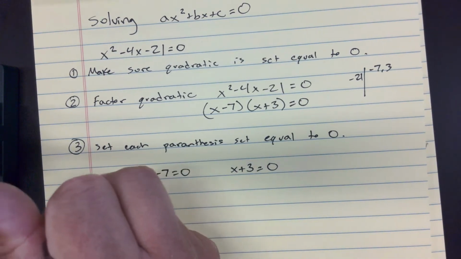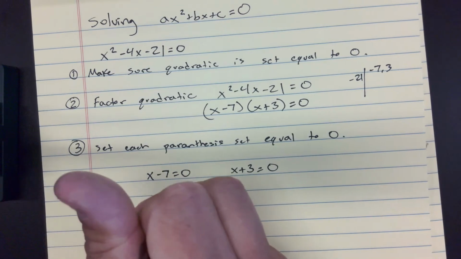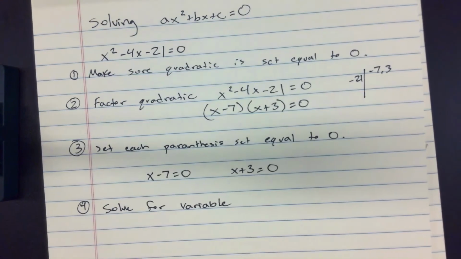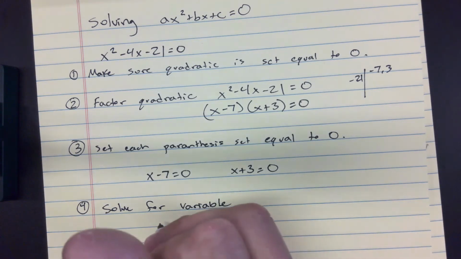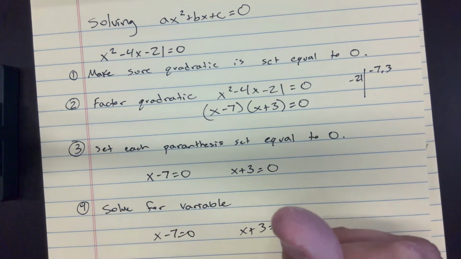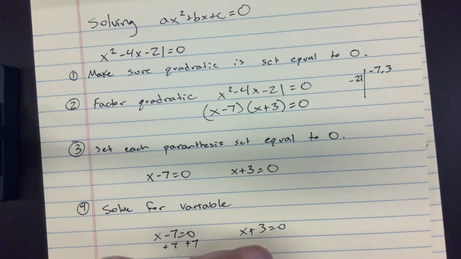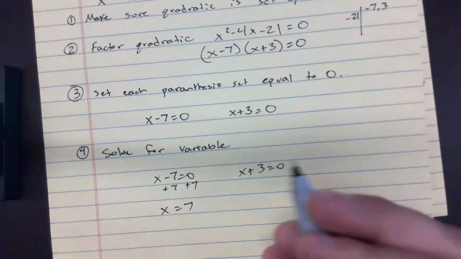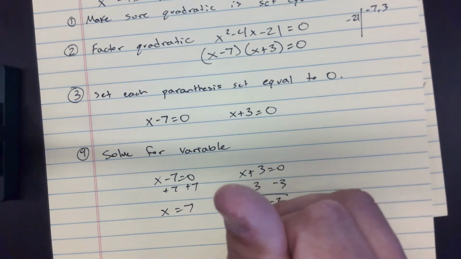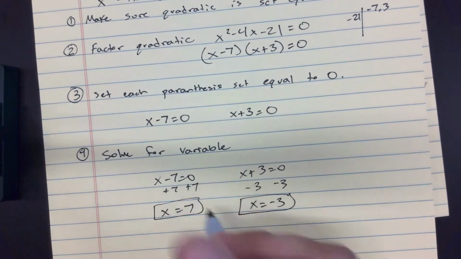Step 4, solve for the variable. So we have x minus 7 equals 0, x plus 3 equals 0. You're going to add 7 over here to get x equals 7. We're going to subtract 3 over here to get x equals negative 3. And there's your 2 answers.